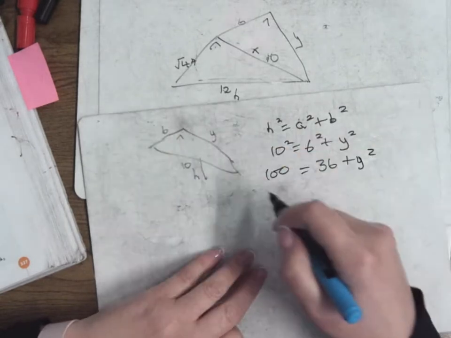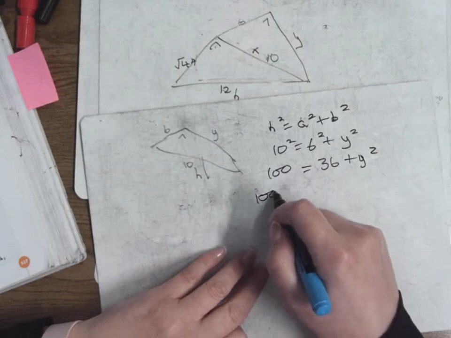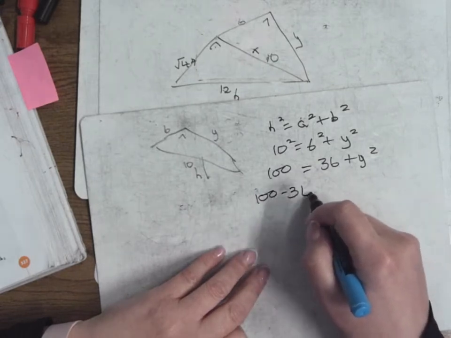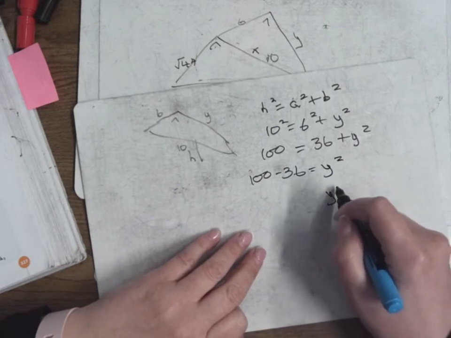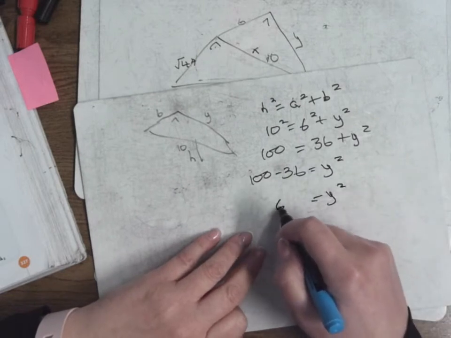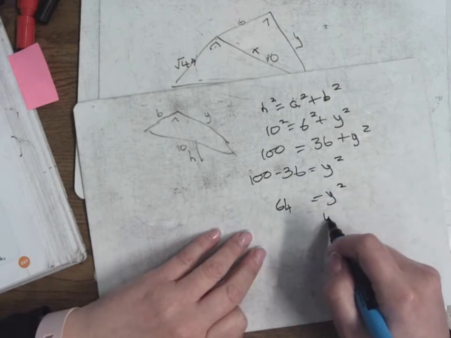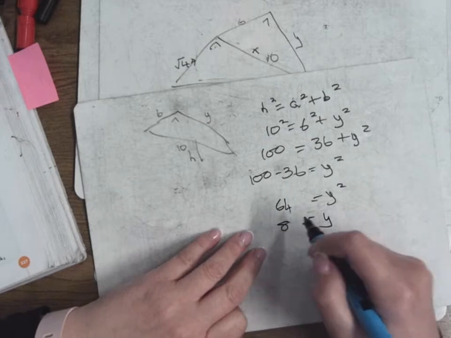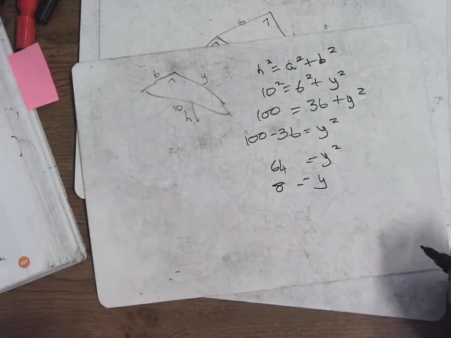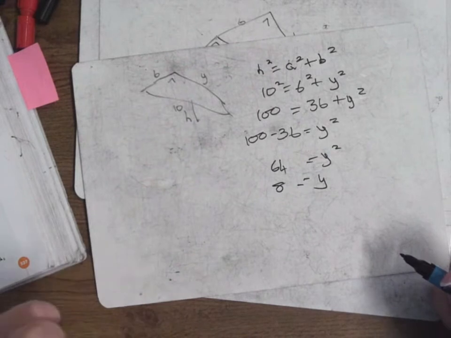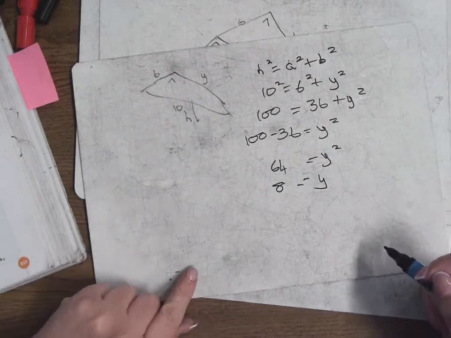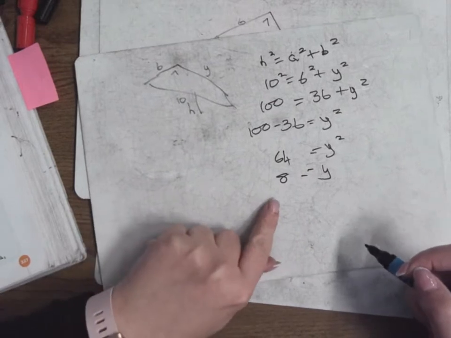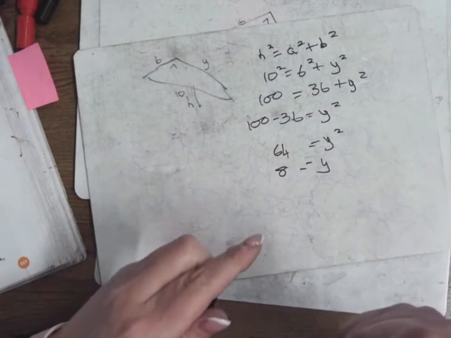Bring over the 36, so that's 100 take away 36 equals y squared. So that's y squared equals 64. So that means y is equal to 8. Okay, that's Pythagoras' theorem. You're not getting through your leaving cert without doing a Pythagoras' theorem at least once. So please know it. Okay, y equals 8. Are we good?